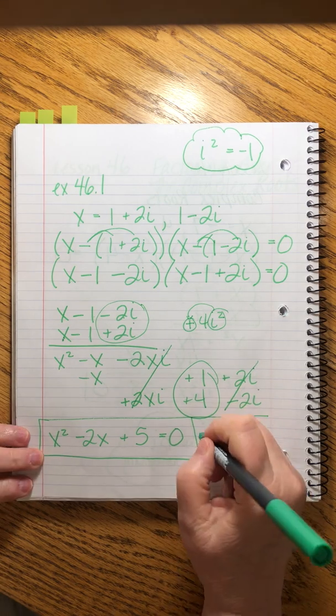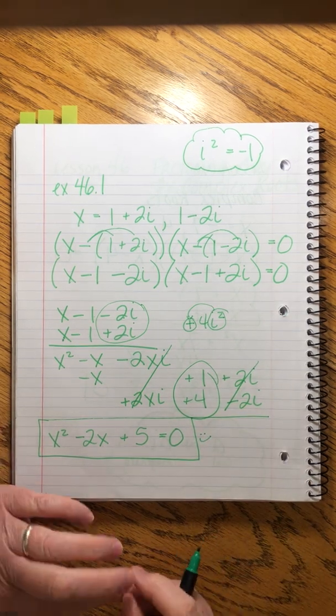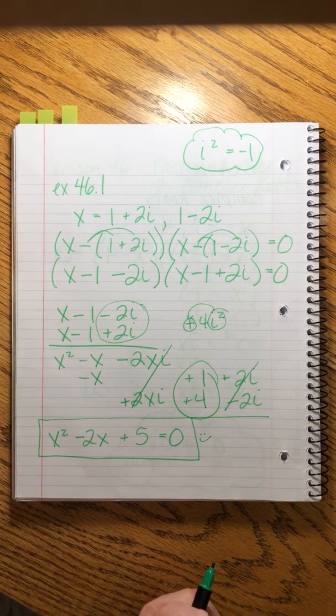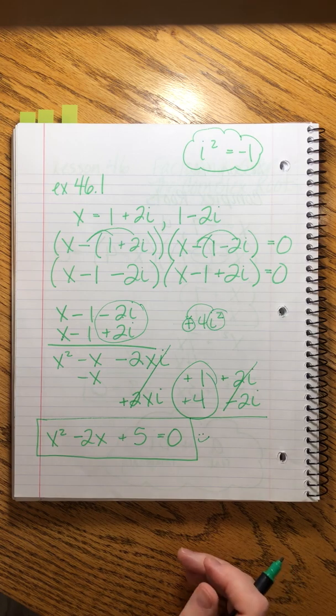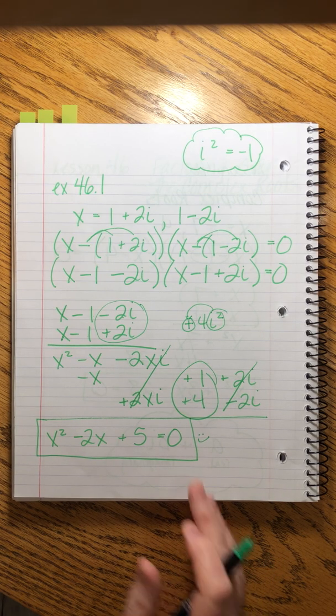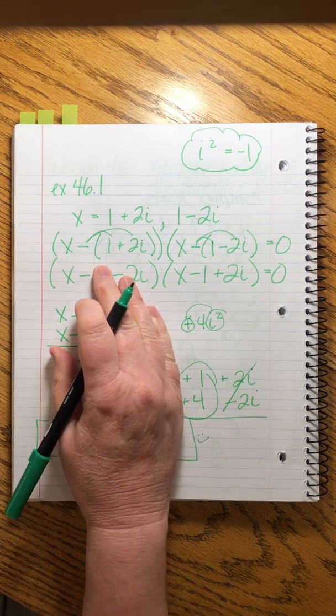We did it. We worked backwards and found it. The concept we have already practiced. What's happening now is we're just having to drag these complex numbers into it. This is called finding the quadratic with complex roots.